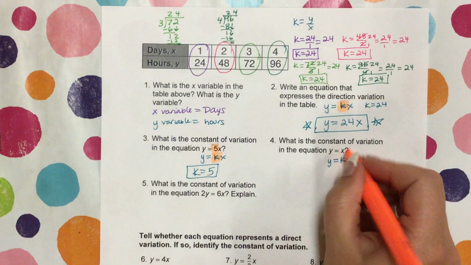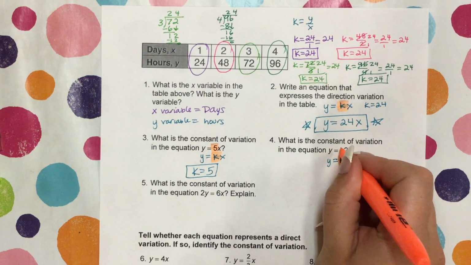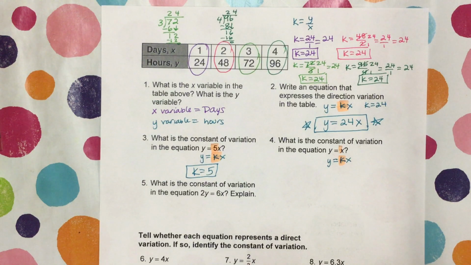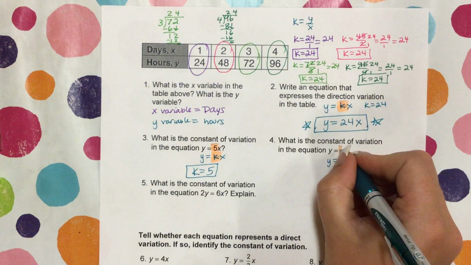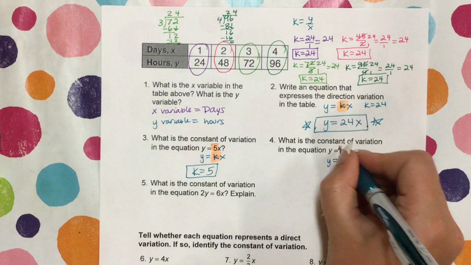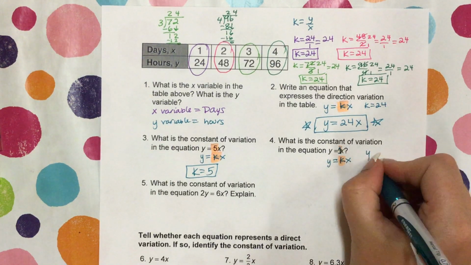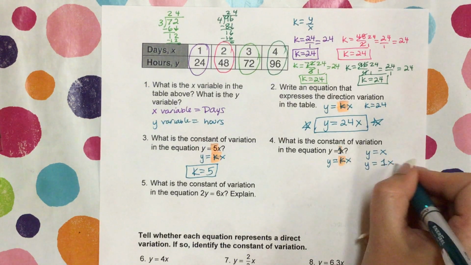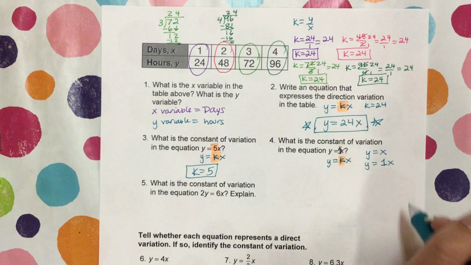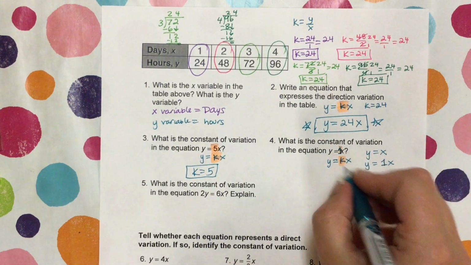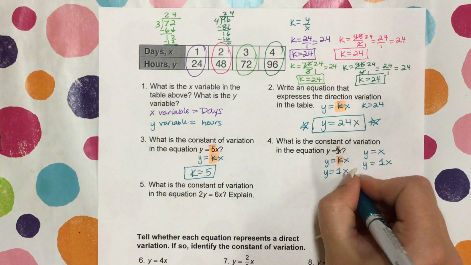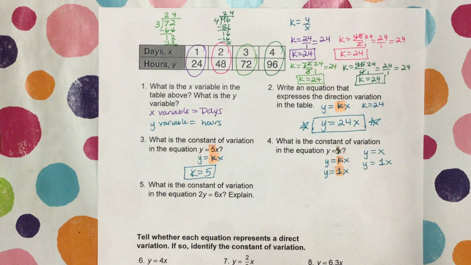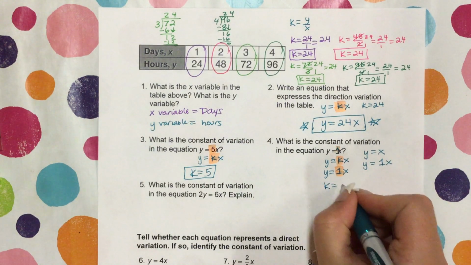So we're trying to figure out what k is. But whenever you have a variable and there is no number, there's actually a number. The number in front of x is actually a 1. So y equals x is the same thing as y equals 1x. But nobody writes 1x because 1x is just the same thing as x, and so we just write y equals x. So y equals 1x, that means that the constant of variation would actually end up being 1. So k equals 1.